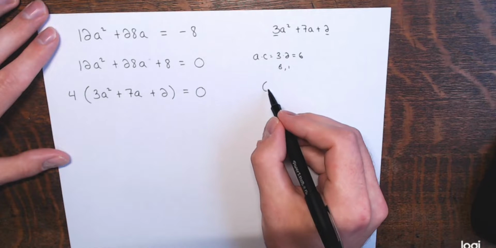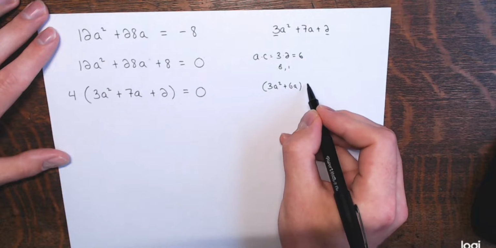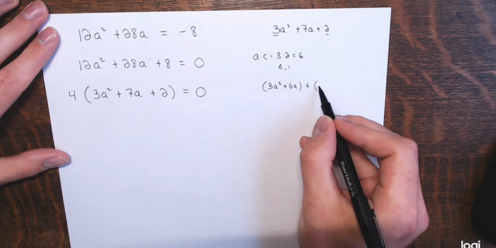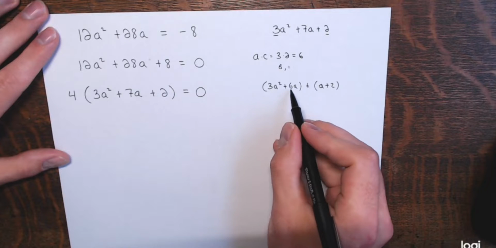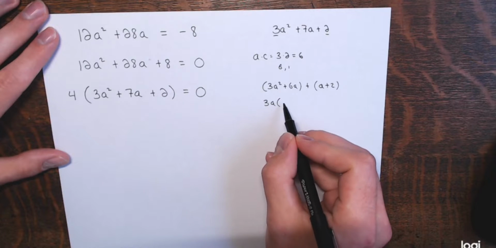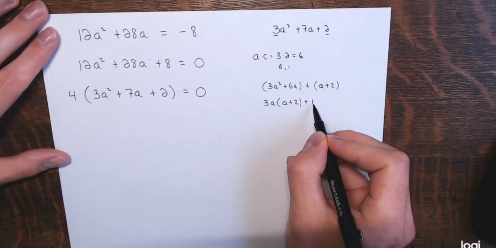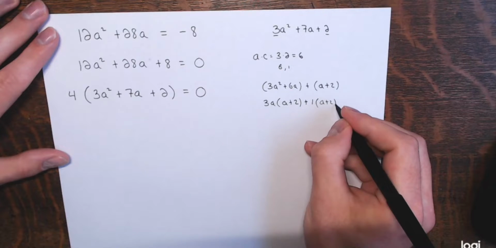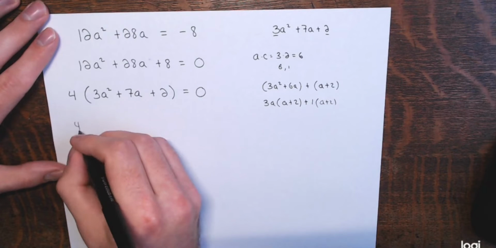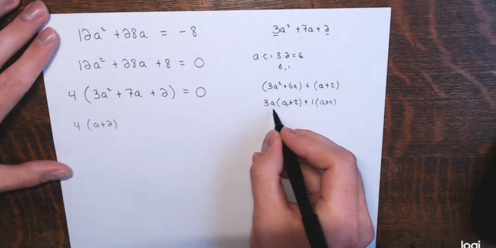The first group I'd have 3a squared plus 6a, and then the second group I'd have 1a plus 2. Factor the first group. Those have a common factor of 3a, and what would be left over is a plus 2. The second group, the greatest common factor is 1. You can write the number 1 there if you want, times a plus 2. Then these both have a plus 2 in common. So 4 times (a plus 2) would come out, and if a plus 2 comes out, the other factor is 3a plus 1.